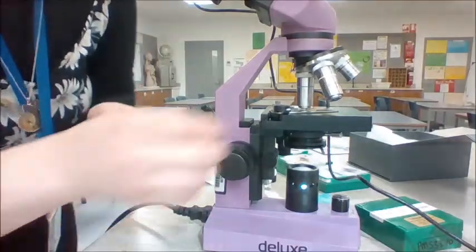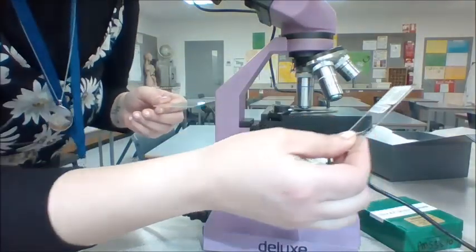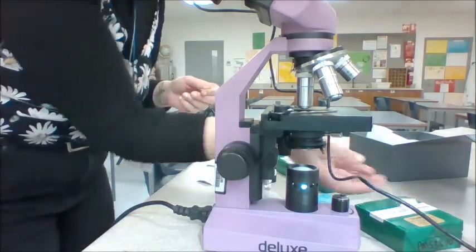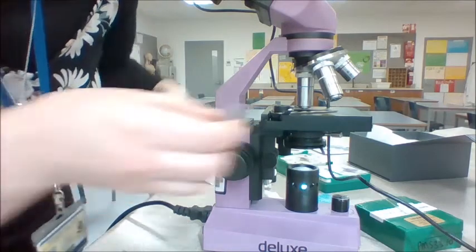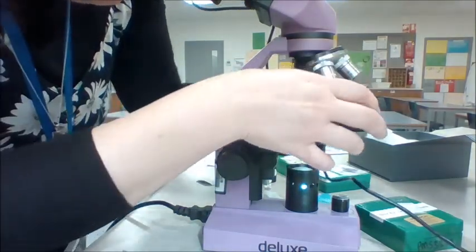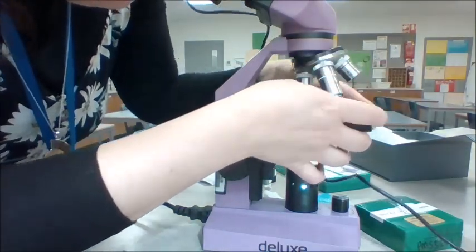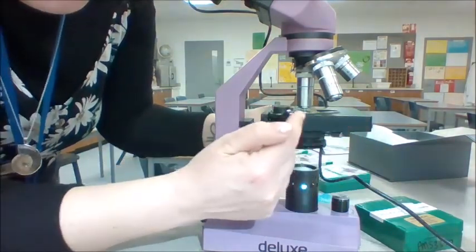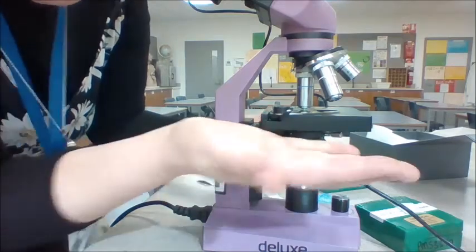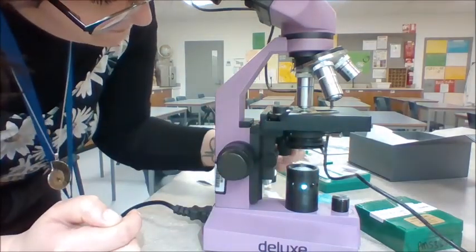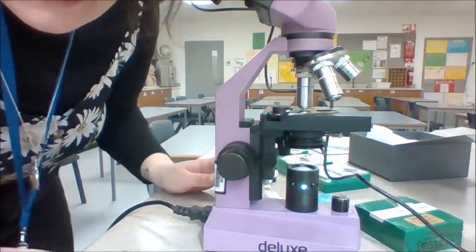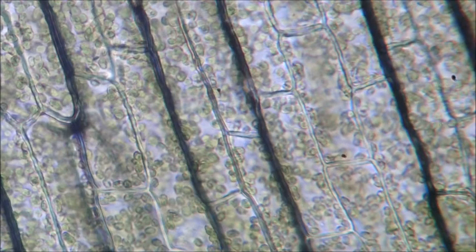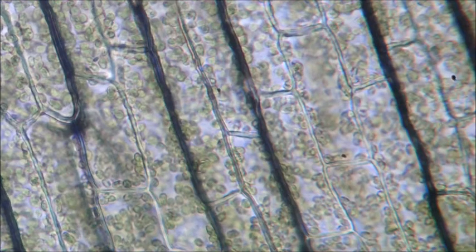Okay, so this is the microscope I'm using. I'll take out my leaf epidermis, which is what we just looked at with the stomata. Putting my slide onto the stage, which is this part of the microscope. It's the stage where the performance happens. And now I'm going to show you what it looks like. Okay, there we go. Oh my gosh, can you see that?